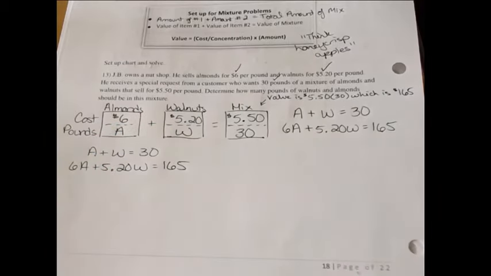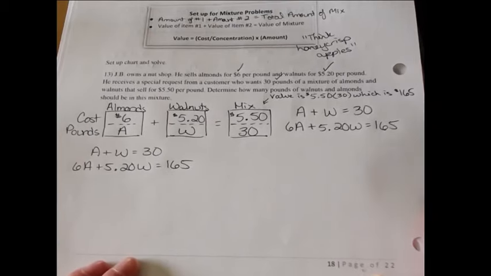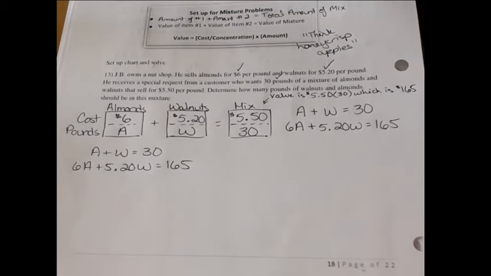And now we're right back to where we started, which is, do I use substitution? Do I use elimination? Whatever your heart desires. For the sake of just showing you again what substitution looks like, I'm going to use it this time. But generally speaking, I prefer elimination. Not that you have to, that's just my personal preference.